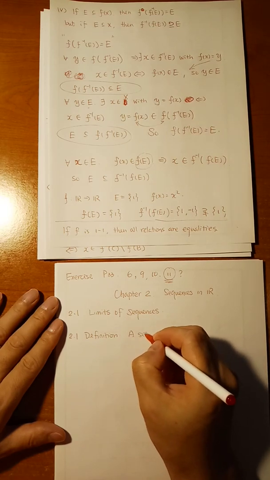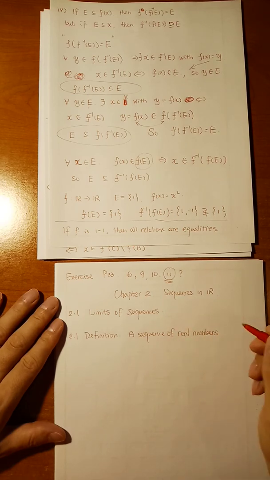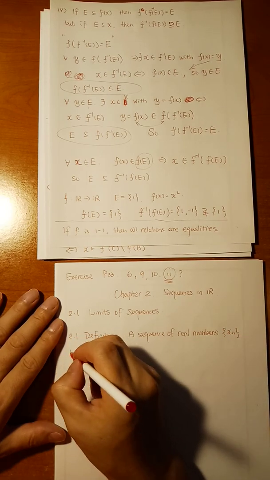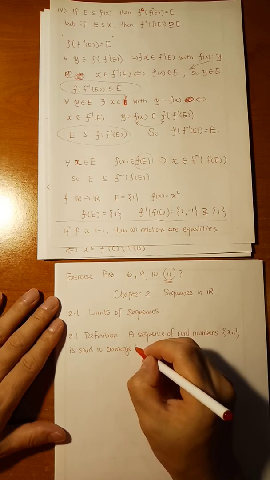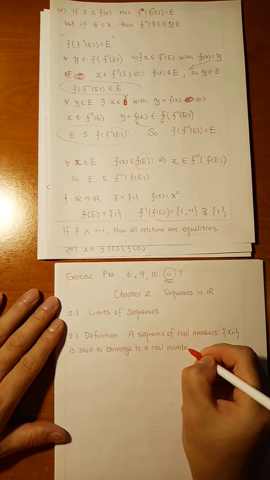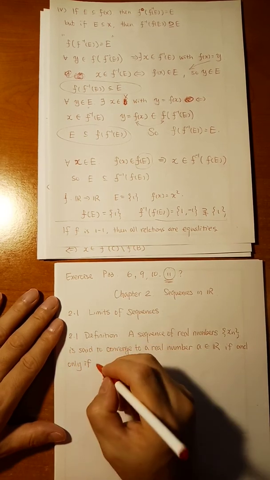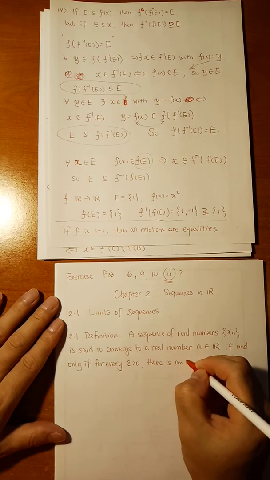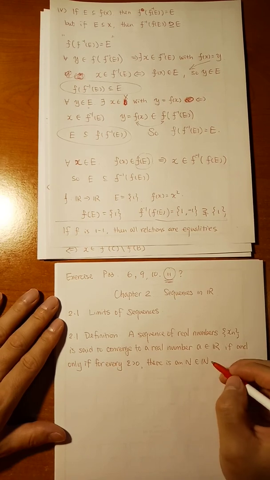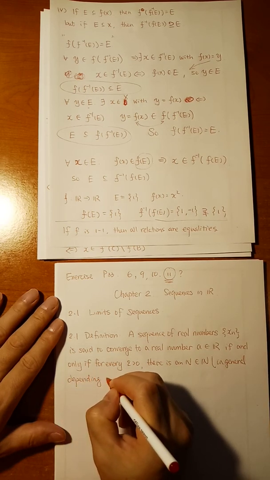A sequence of real numbers xn is said to converge to a real number A in R if and only if for every epsilon greater than 0 there is a capital N in the set of natural numbers, in general depending on epsilon.